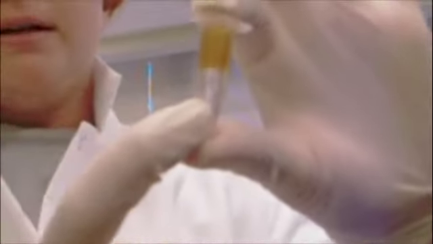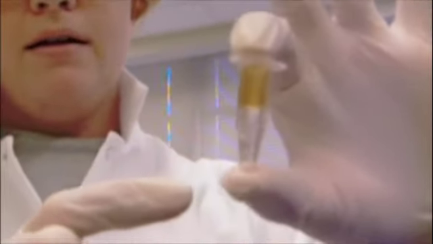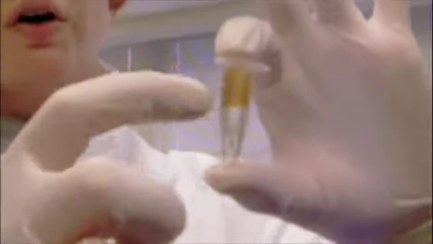Once I bring the tube out, I have 3 separate layers. On the bottom is protein by itself. The middle layer is RNA. And the very top layer, which you can barely see, is the DNA. And the DNA is all I want. So notice how much RNA and protein there are in relation to the DNA.